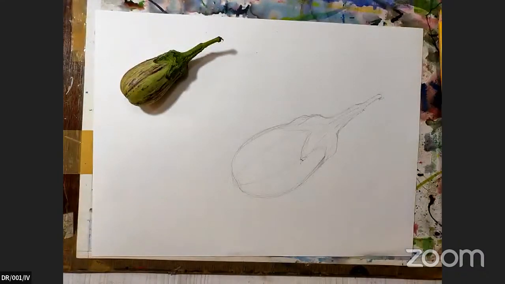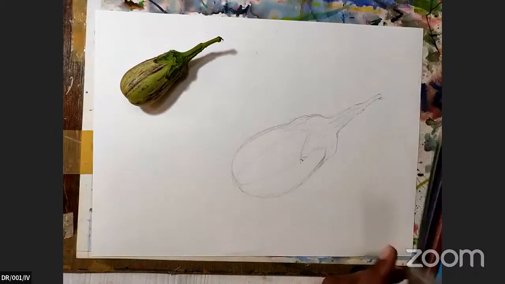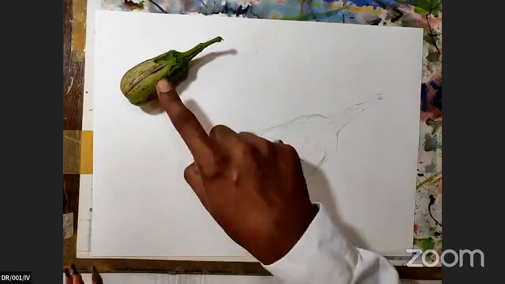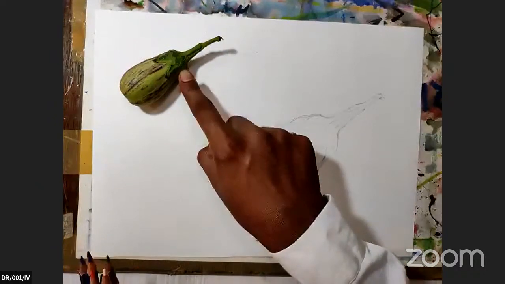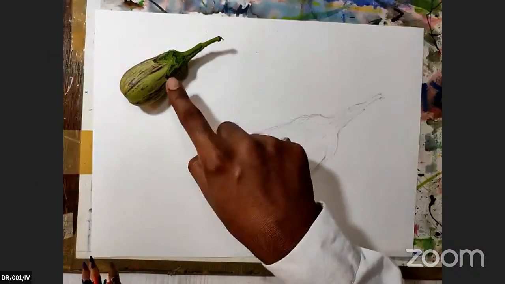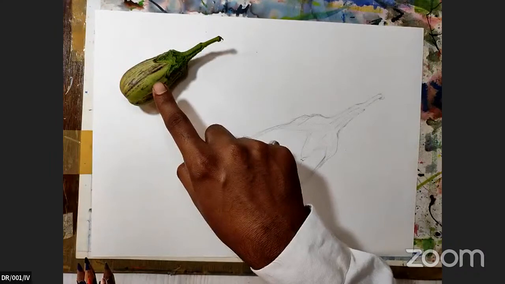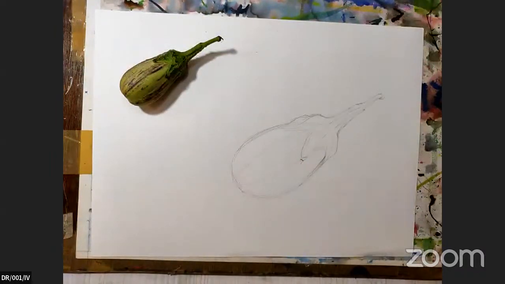Now we'll start the color. This is the light green, and this green shade is darker than this shade. Okay.